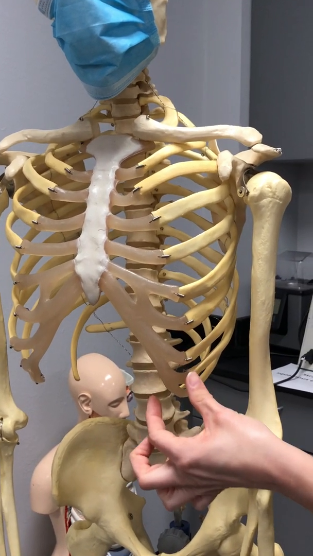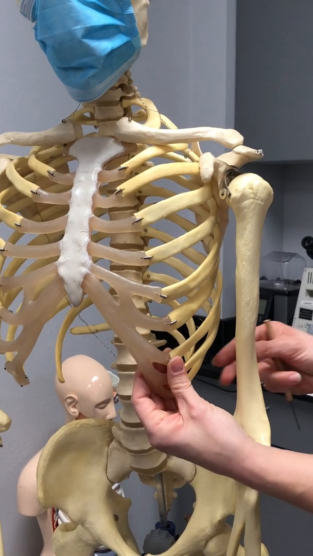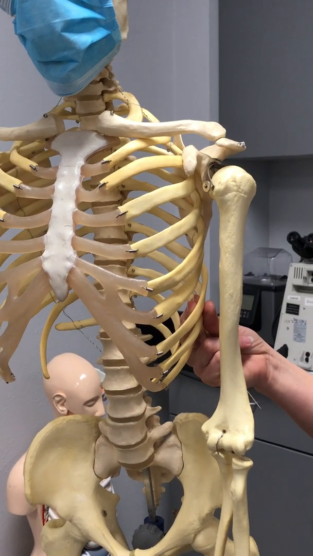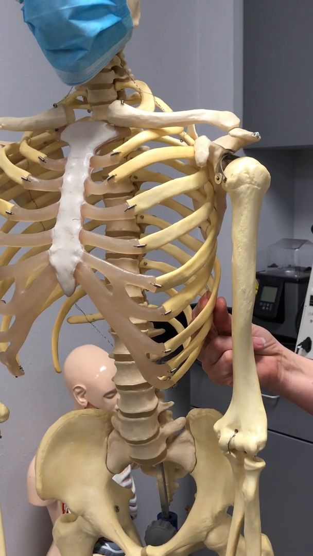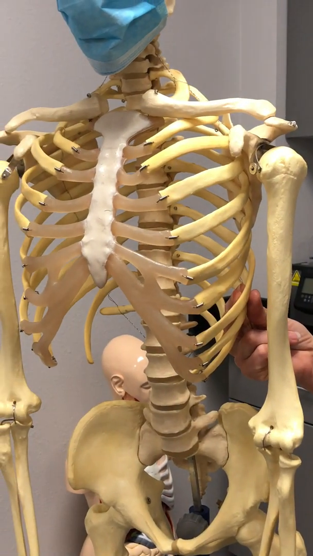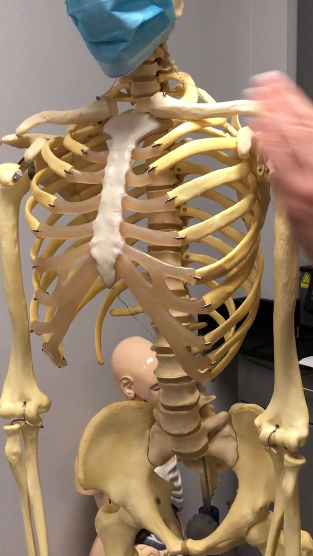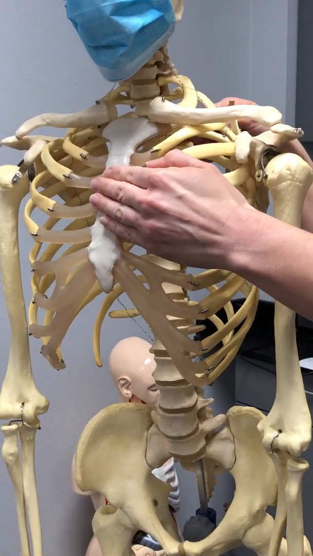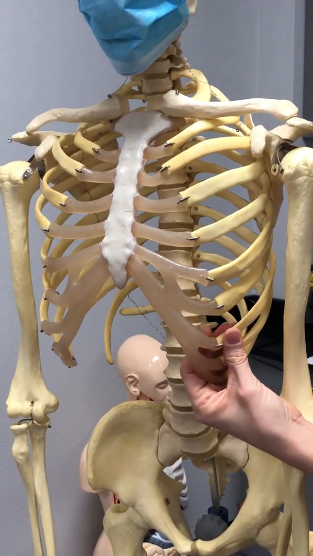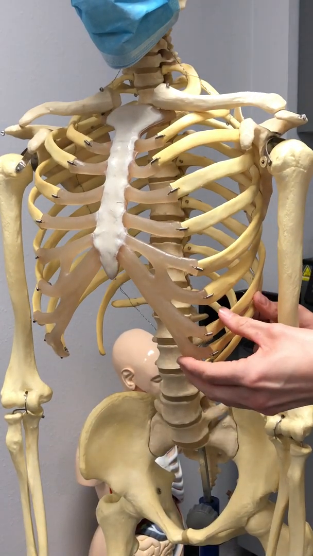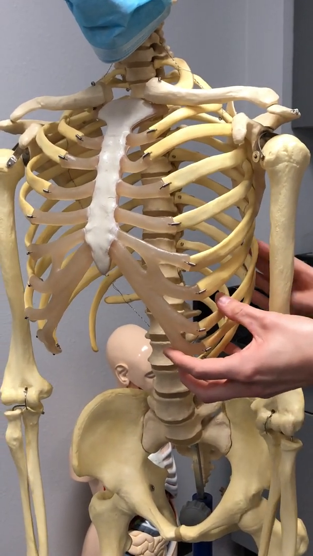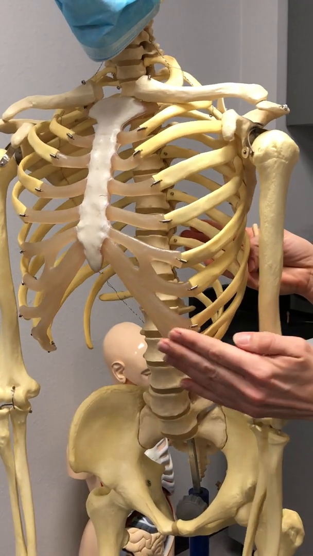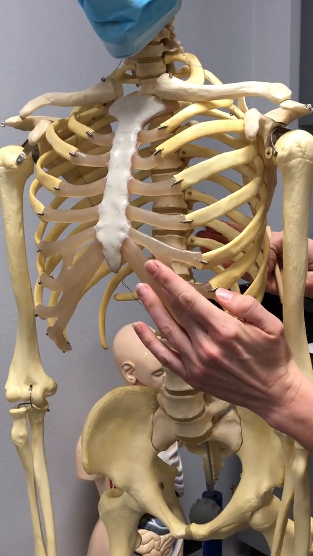Now ribs 8, 9, and 10, you can hear referred to by their technical specific term. You can call them vertebrochondral. So vertebrosternal means they connect to the vertebrae and the sternum directly, right? 8, 9, and 10 can be called vertebrochondral because they connect to the vertebrae, but then their costal cartilage connects to the cartilage above.